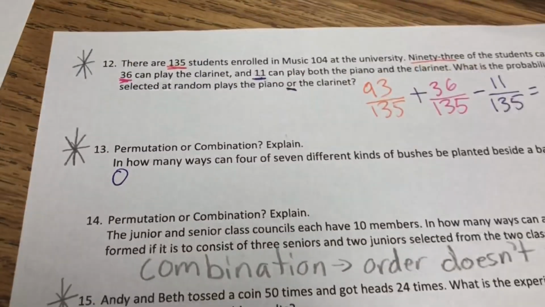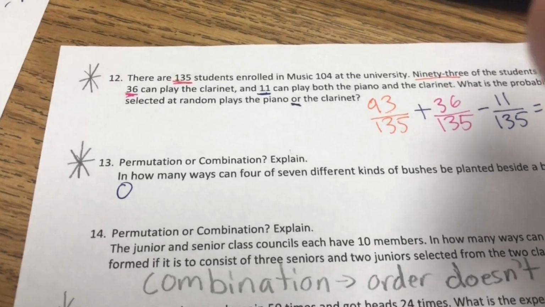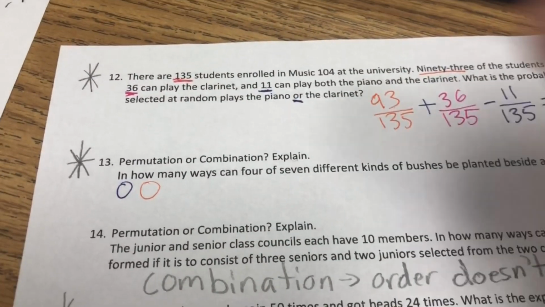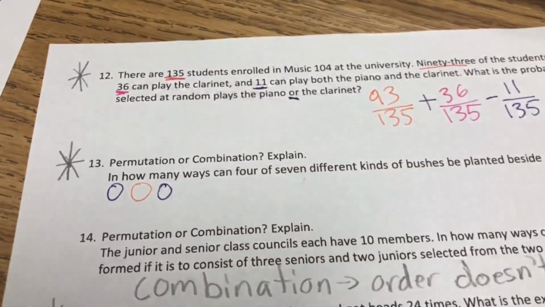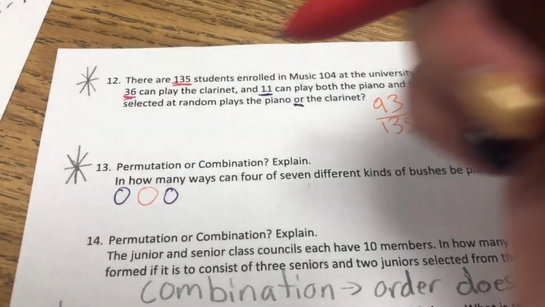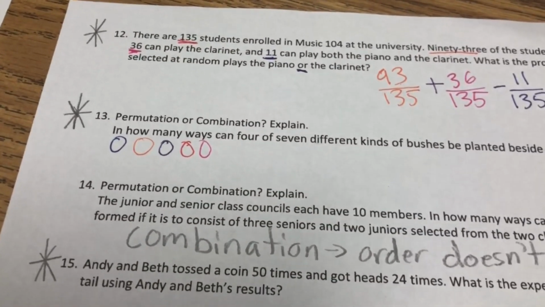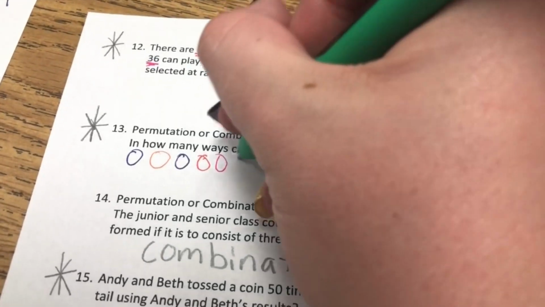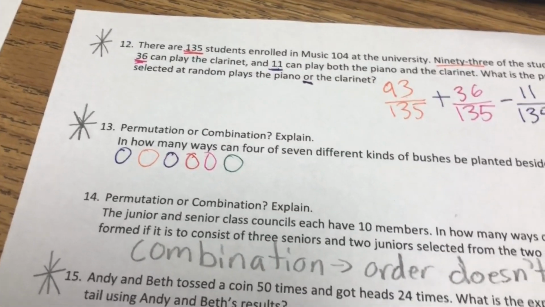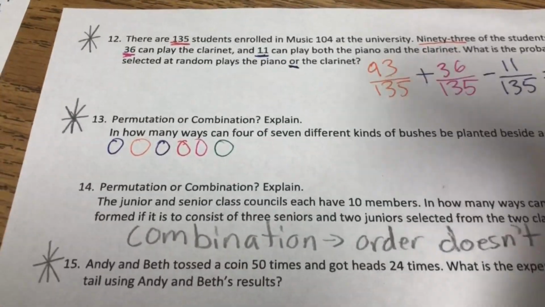Well, you have your 7 kinds of bushes. So 1, 2, 3, 4, 5, 6, and 7.